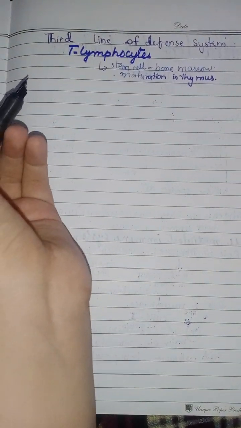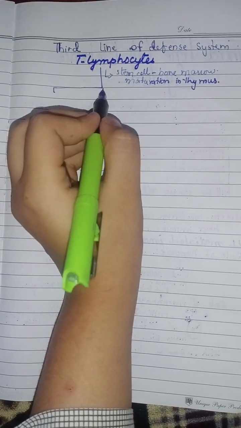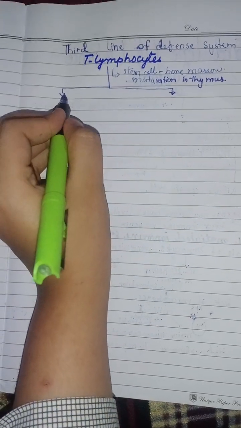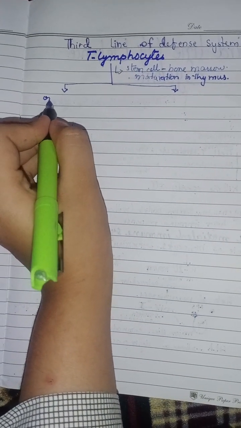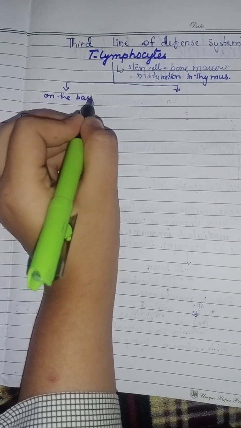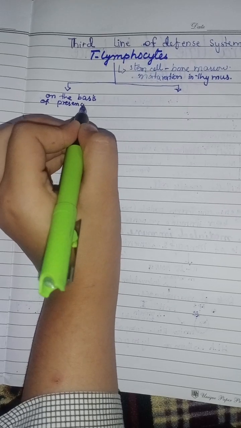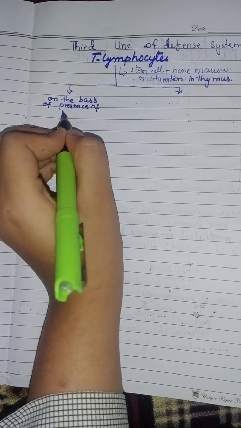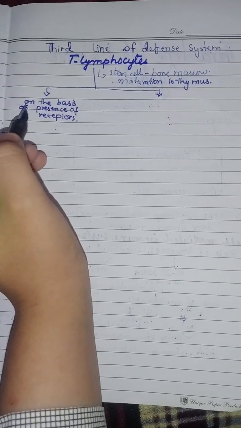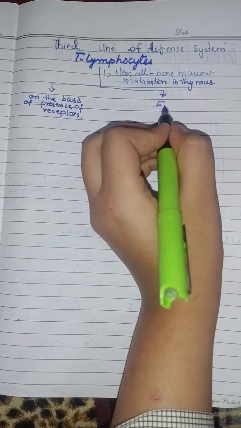Now the lymphocytes are divided into two divisions, not types, into two divisions. One division is on the basis of presence of receptors, while the other one is on the basis of functioning.